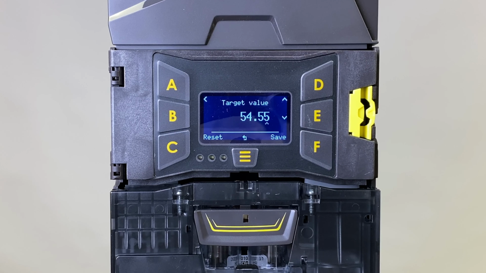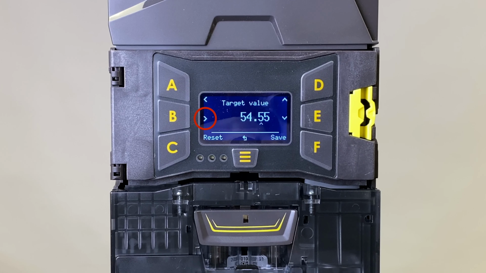If you press the letter A, 2 things happen. First, the cursor below the displayed value moves to the left 1 digit. Next, another arrow appears next to the letter B. So from this point forward, letters A and B move the cursor to the left or right. Also, now is a good time to point out that letters D and E change the values up or down. So to summarize, A and B move the cursor left or right, and D and E change the values up or down.